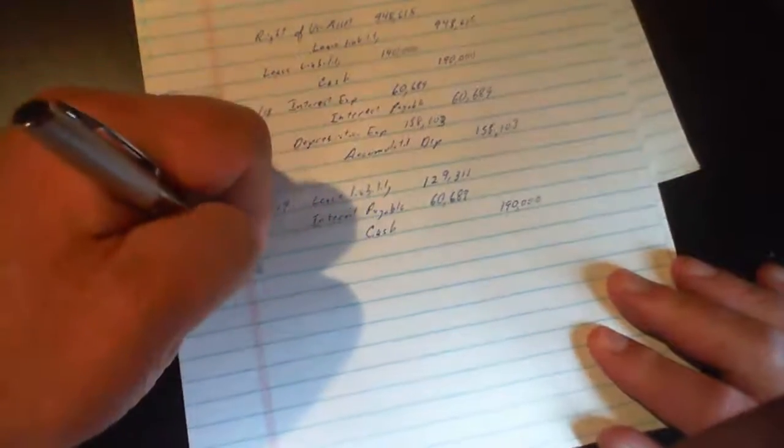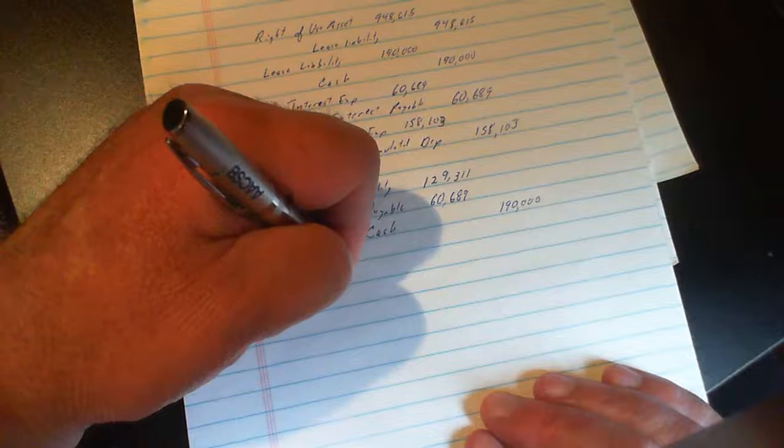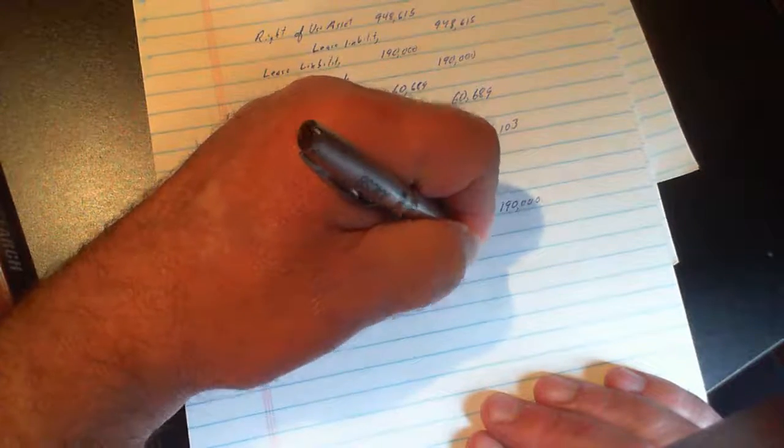So now on 12/31, we're going to take the 629,304 we just calculated times 0.08, 8%, gives us 50,344. So our interest expense is 50,344 and interest payable, $50,344.